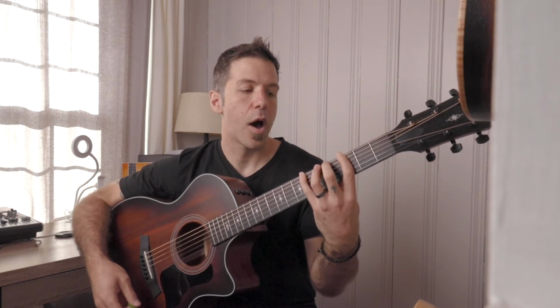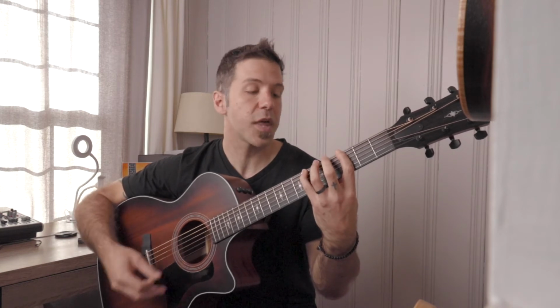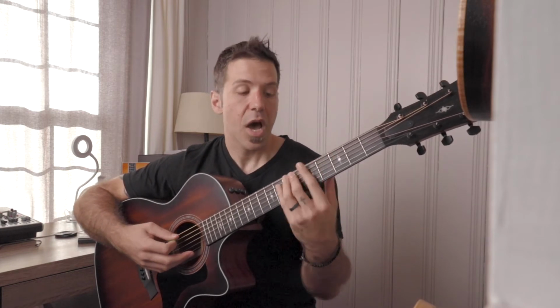You go up a minor 3rd, that is 3 frets. It's also the very first interval in your minor pentatonic scale, if you're familiar with that. You go up 3 frets, that is your minor 3rd. From there, you go up another minor 3rd.